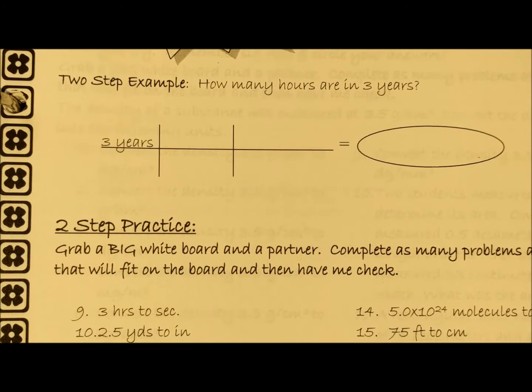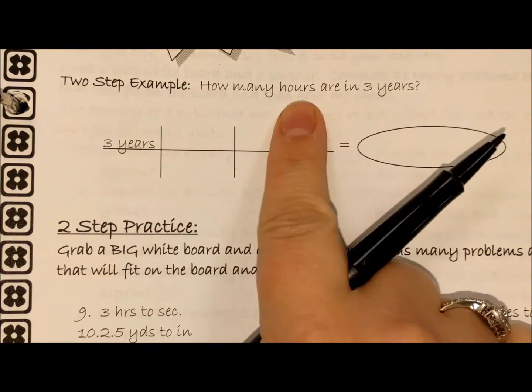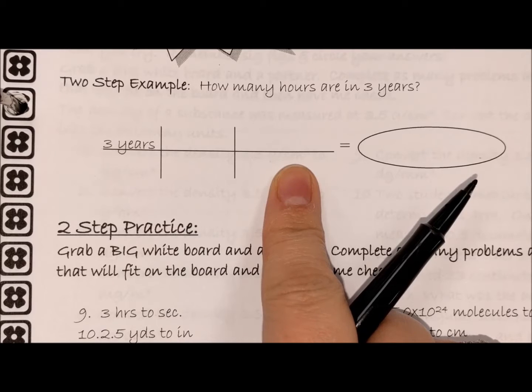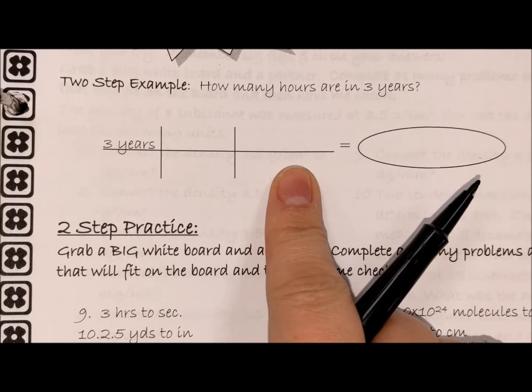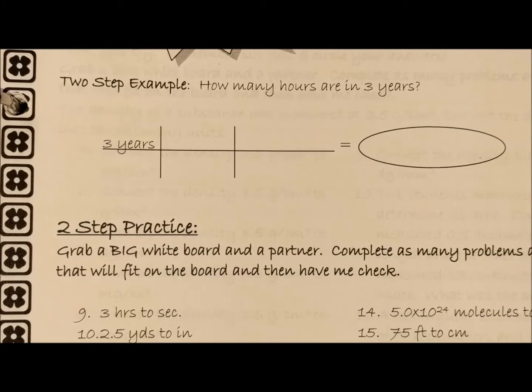Okay, so we're going to do two-step problems now. And the difference between one and two steps is that after you do that original box, you're going to have to do it again. And let me explain why you would want to do that. Like in the example, it says how many hours are in 3 years. I have no idea how many hours are in a year, and I don't have a conversion factor for that. So I'm going to take it one step at a time.